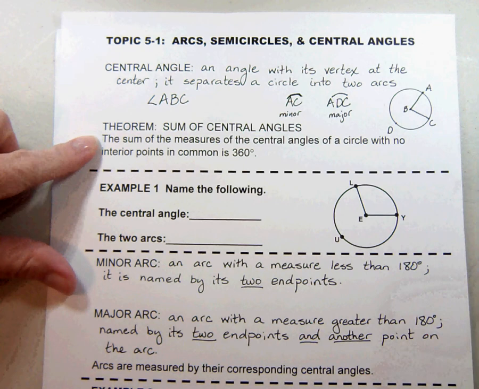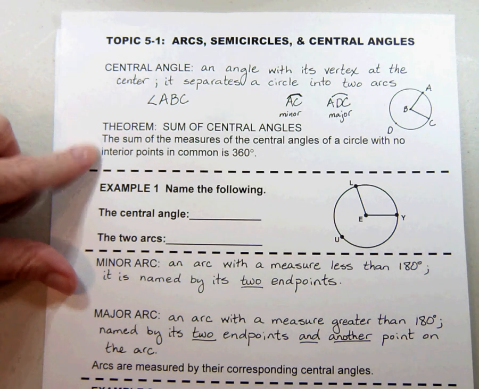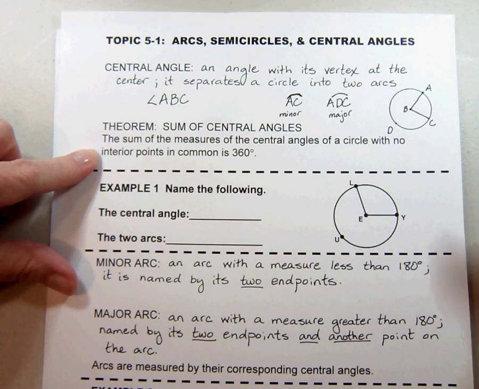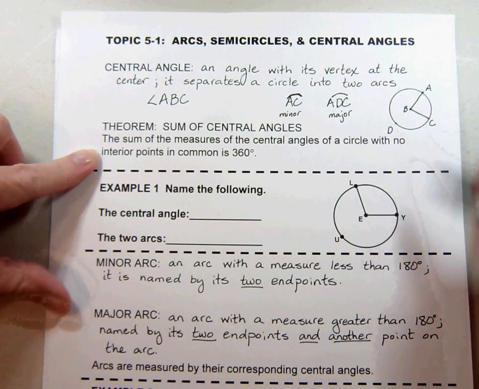Here's a theorem. The sum of the measures of the central angles of a circle with no interior points in common is 360. So if you were given an angle degree, that kind of looks like, well, we'll talk about that in a minute.